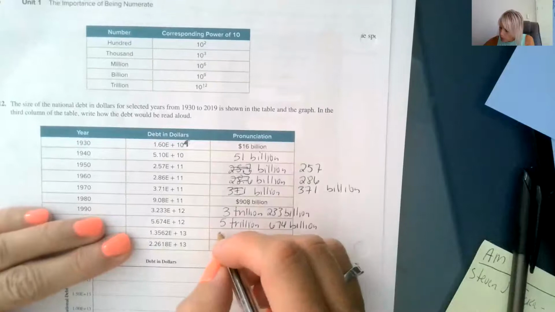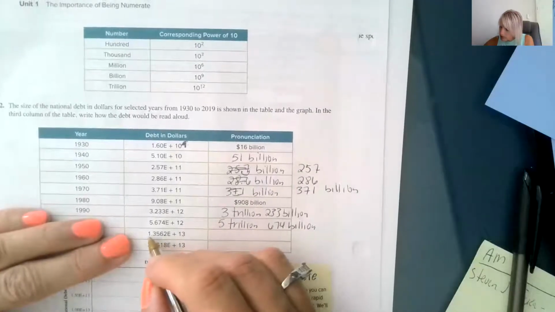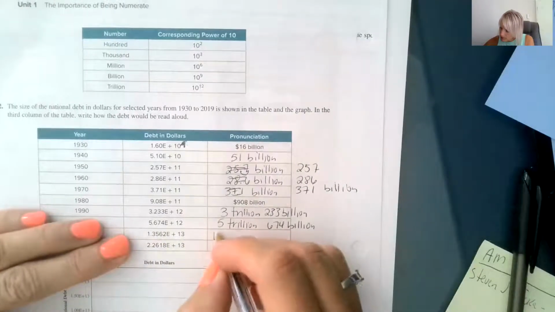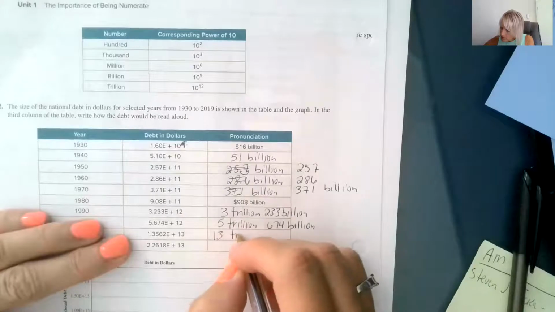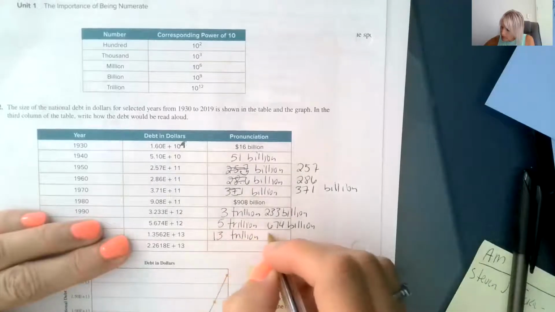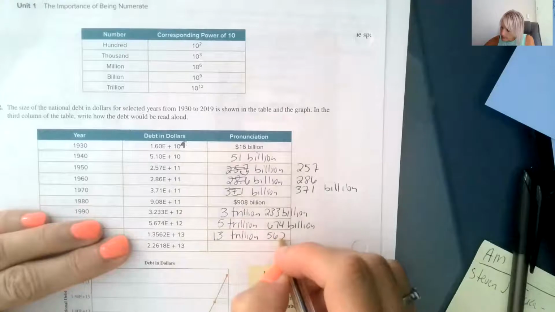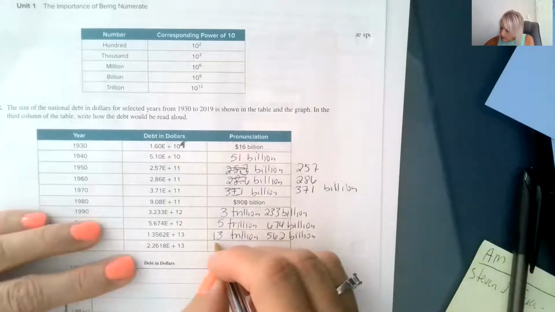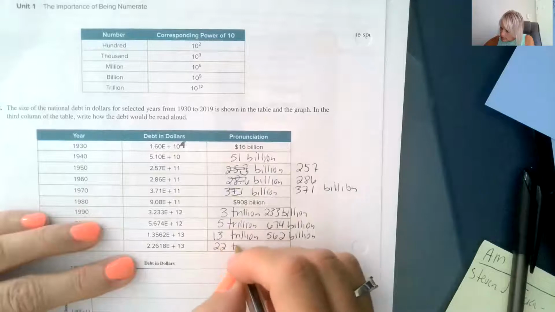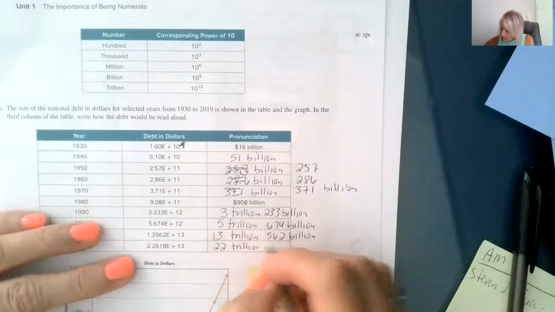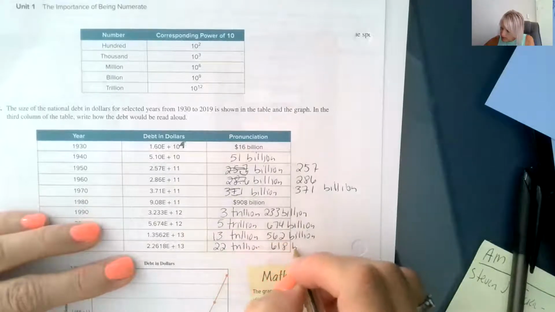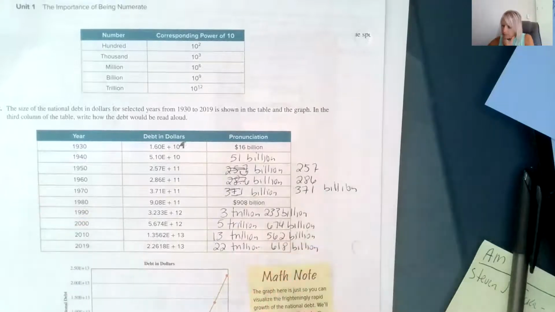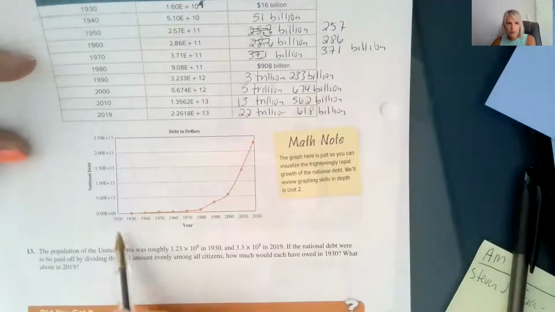And then this is even larger. This is 13 trillion, 562 billion. And this is 22 trillion and 618 billion. And you can see these values on a graph.